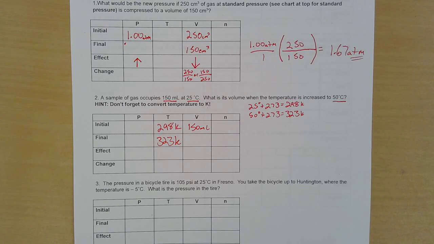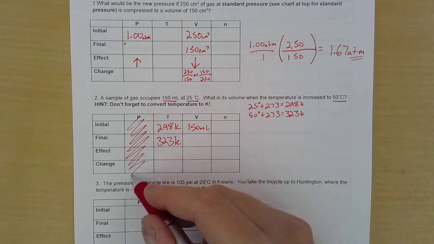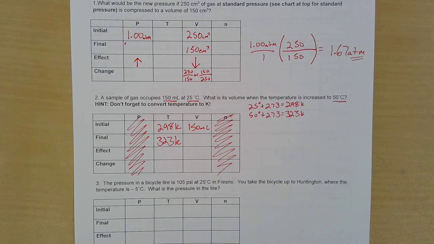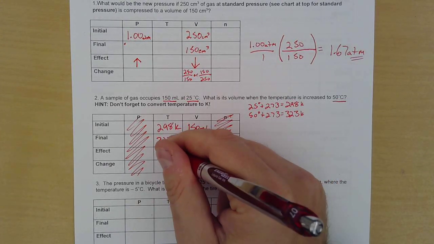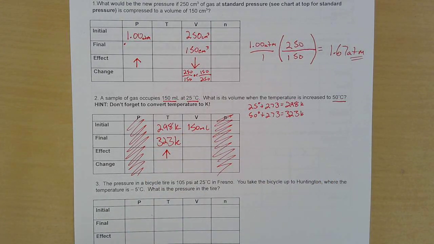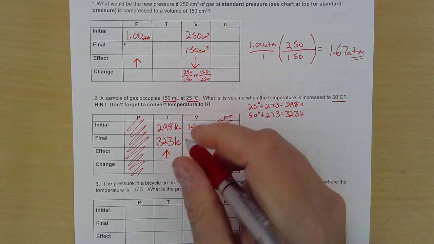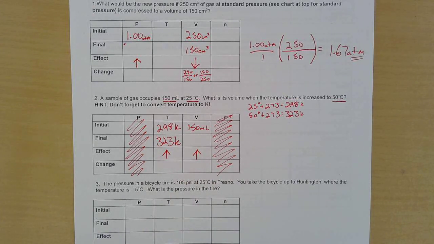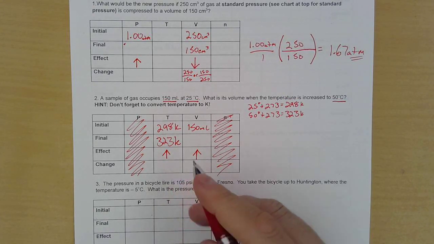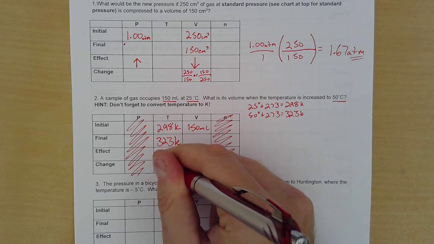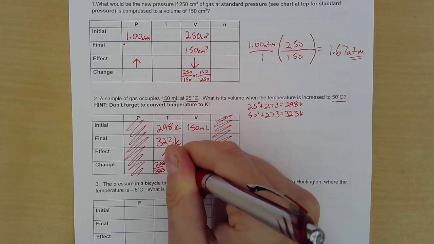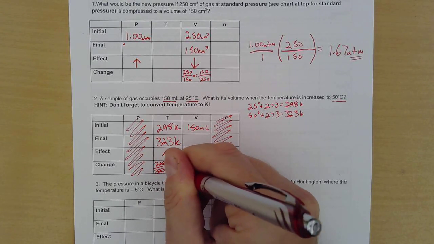What happened? So let's start looking. All my numbers are pulled down into the chart. Notice I'm not filling anything in for pressure. I'm not filling out anything in amount, so we can ignore those. My temperature went up, and when temperature increases, volume also increases. The particles speed up, and they're going to push against the sides of the container if it's flexible, right? And then how can this be written? It can be written as 298 over 323 or 323 over 298.